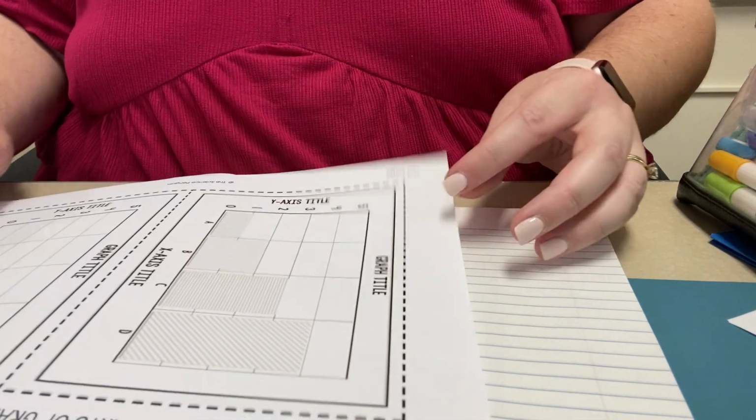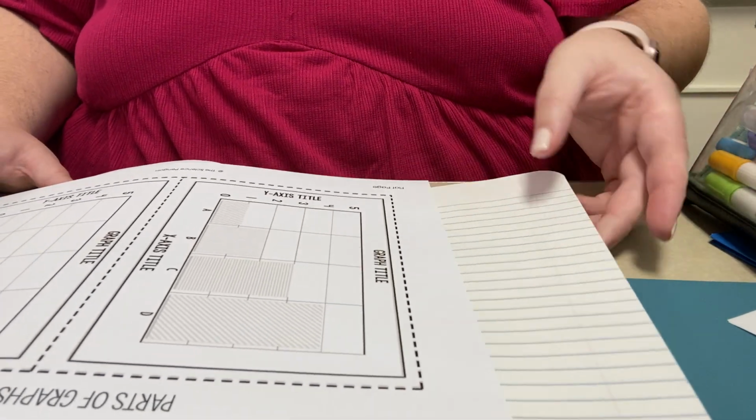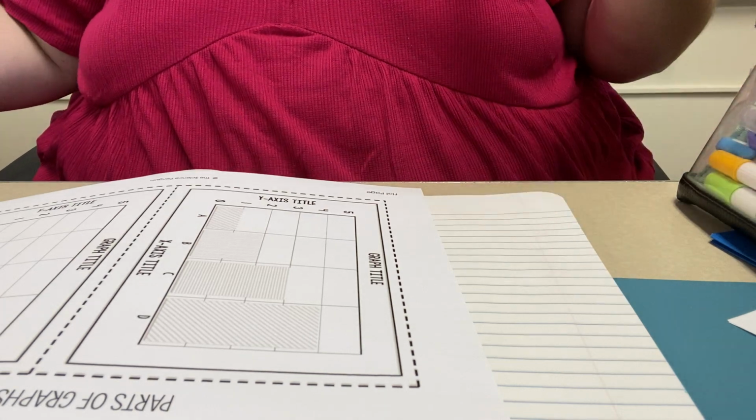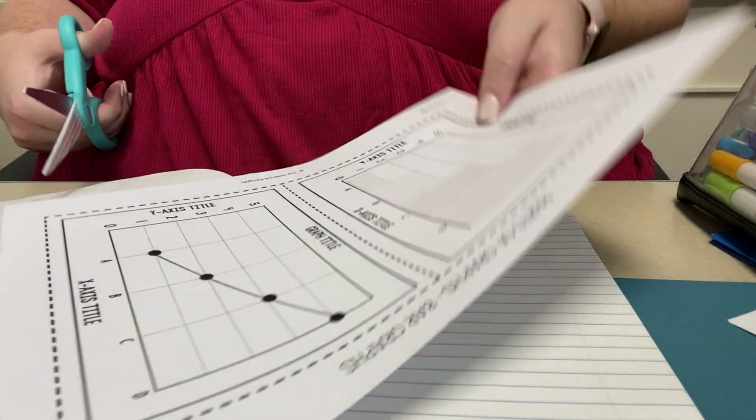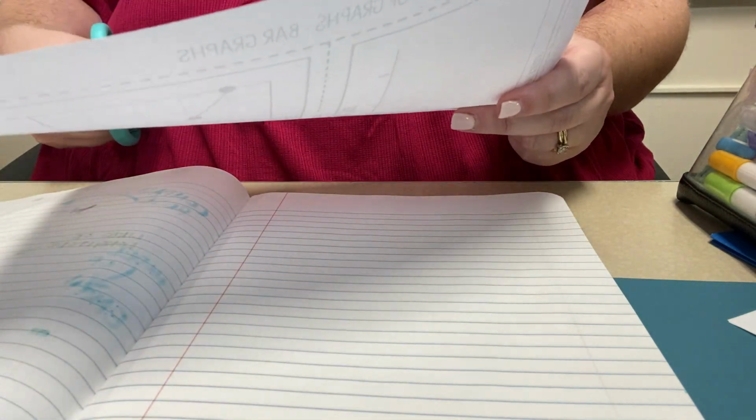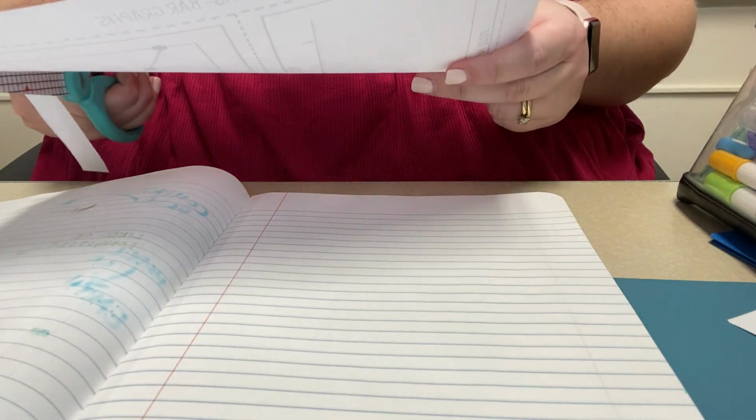Hello there. Today we will be working on pages 18 and 19 in our student notebook. This is a 2-page spread. You're going to get a page that has 2 different graphs, and you're going to cut each one out on the dotted lines of the perimeter of each of those.